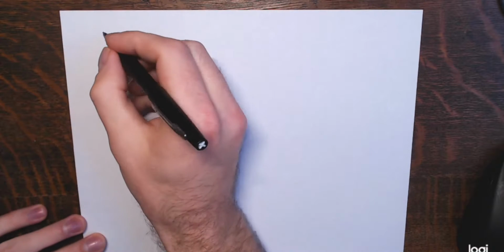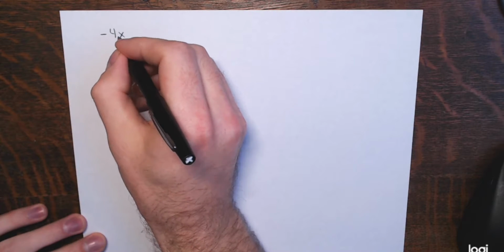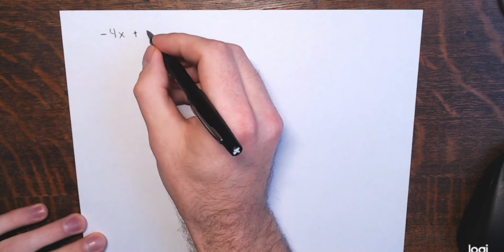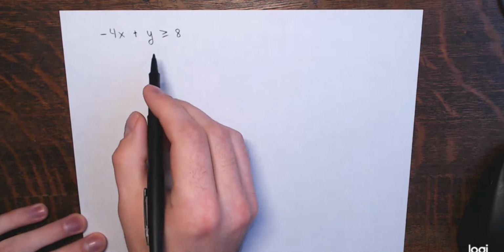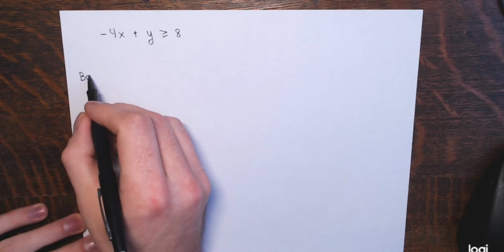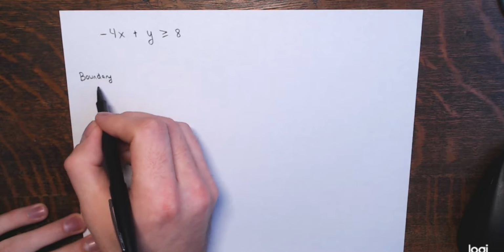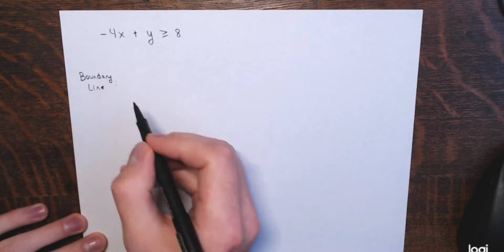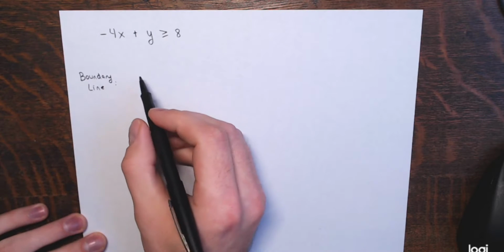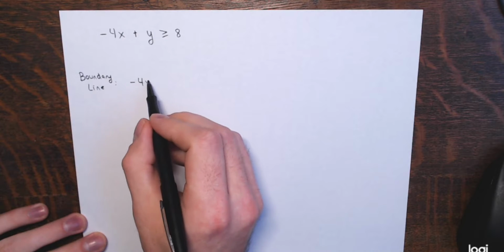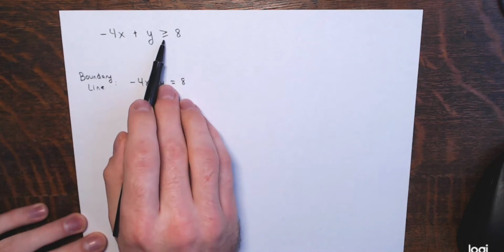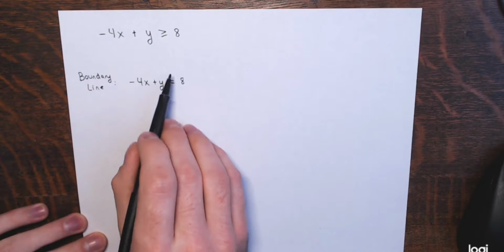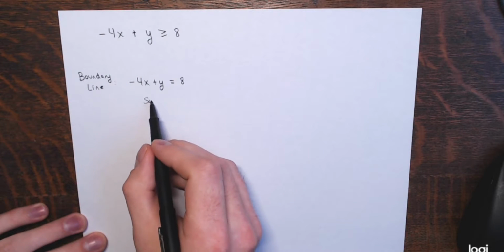All right, so here the inequality we're given, negative 4x plus y is greater than or equal to 8. So the boundary line, the line that's going to separate the area with solutions from the area without solutions, is going to be negative 4x plus y equals 8. And since this is greater than or equal to, the points on this line will satisfy the inequality. So I'm going to make this a solid line, right?